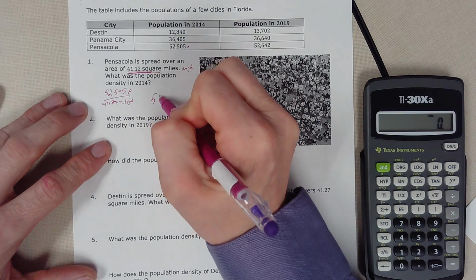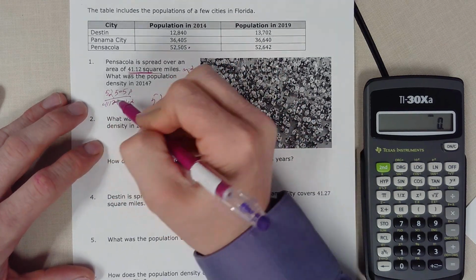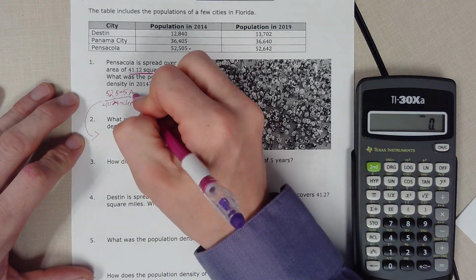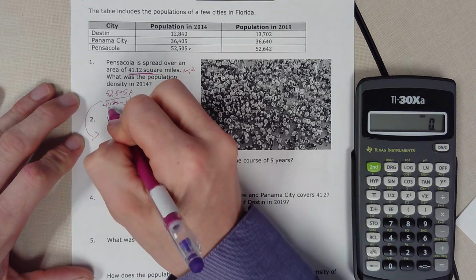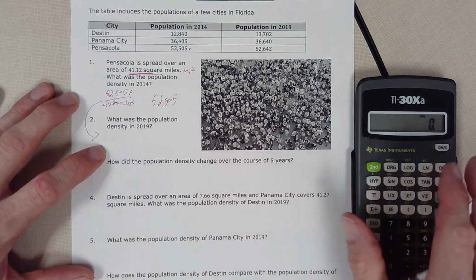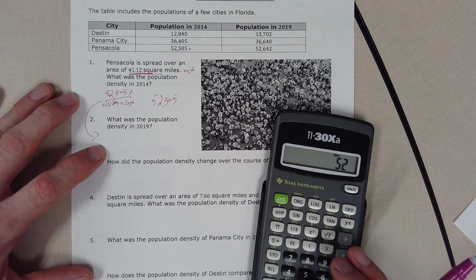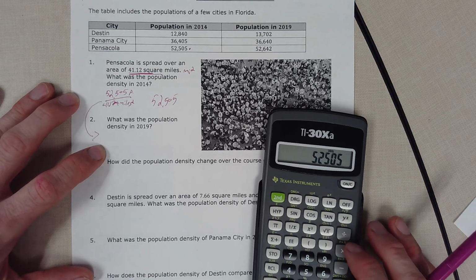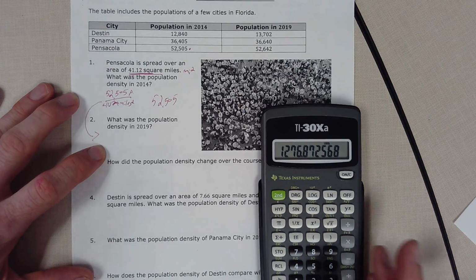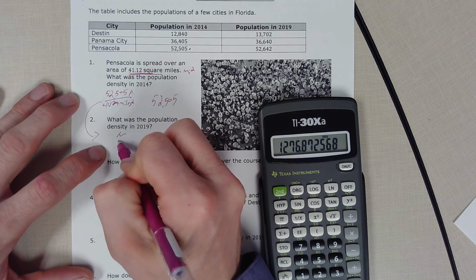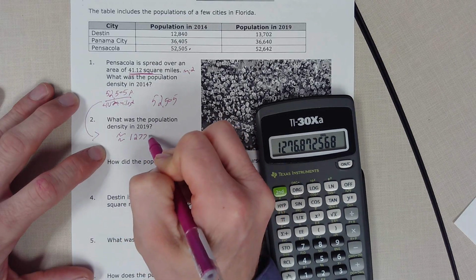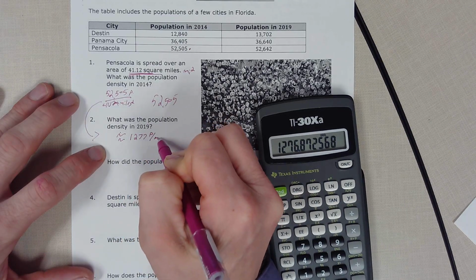Okay. What is the population in 2014? Well, it was 52,505. Right, so that's the work for the population density. So it's people per mile squared, right? So I need to reduce this to per 1 mile squared. So this is going to be 52,505 divided by 41.12, and it's going to be approximately 1,277 people per square mile.